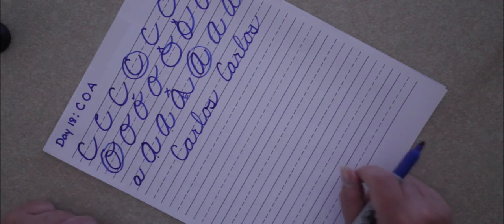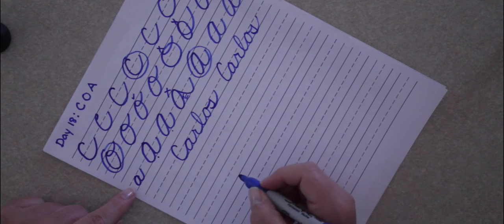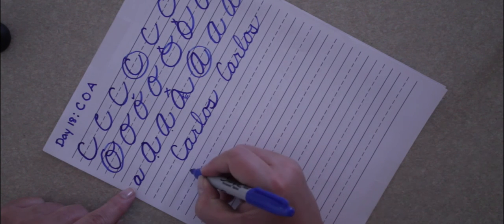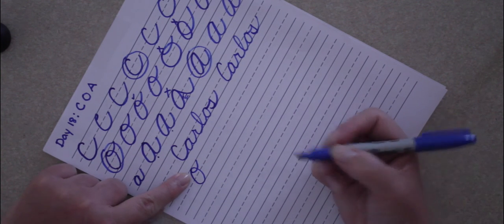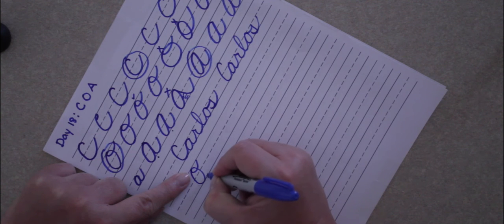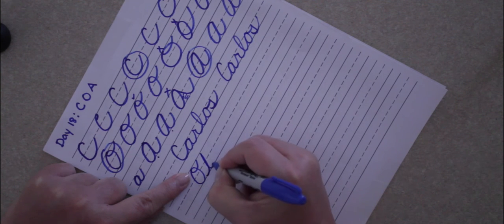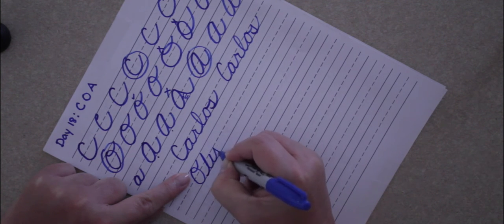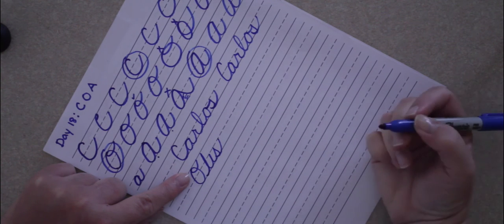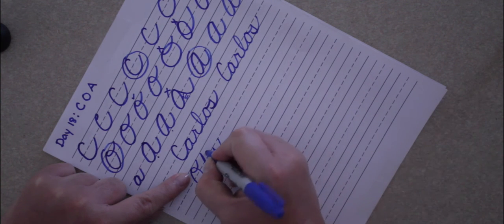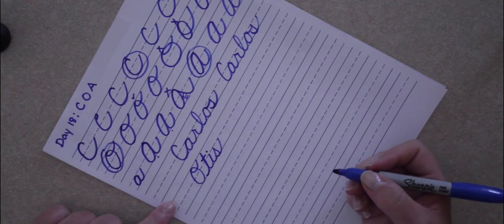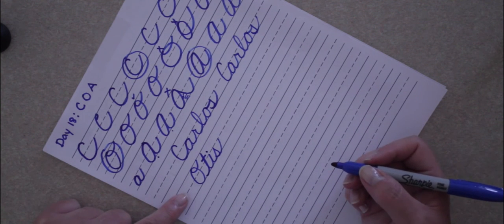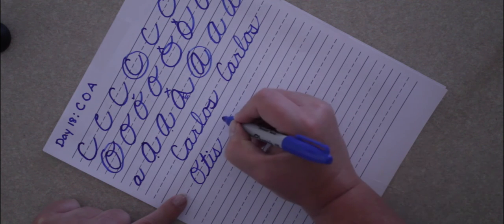Okay, a name that starts with capital O. How about Otis? O. Our O will not connect to the next letter, so we just come down here and start our T. O-T-I-S. We pick up our pencil, we dot our I, cross our T. Another good word for a capital O is the month October.